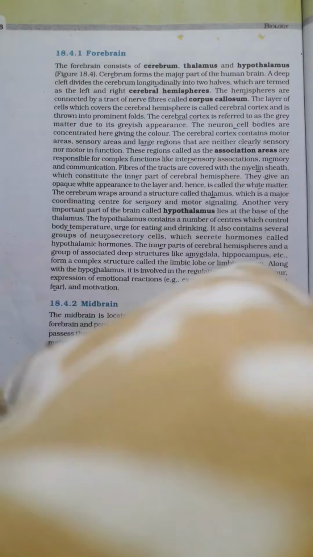Now the hypothalamus, which is one of the parts of the forebrain. Hypothalamus lies at the base of the thalamus. Hypo means below, so below the thalamus.